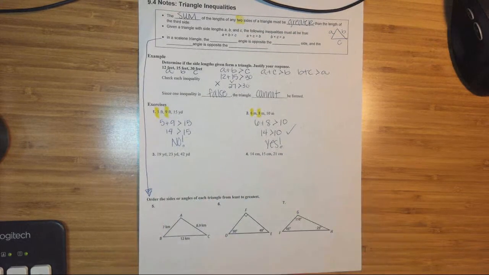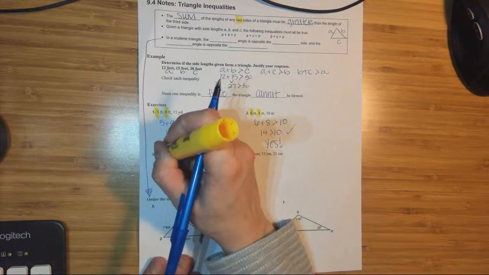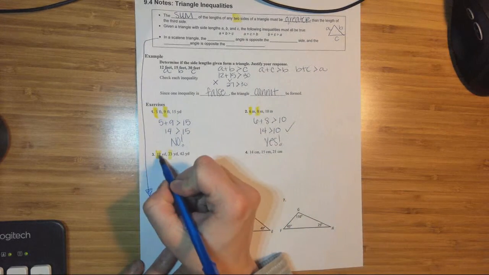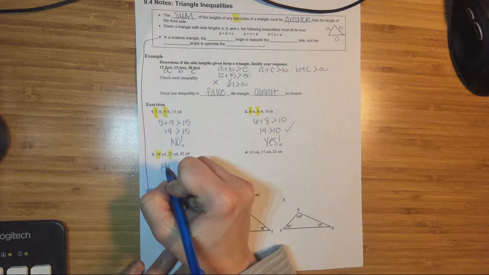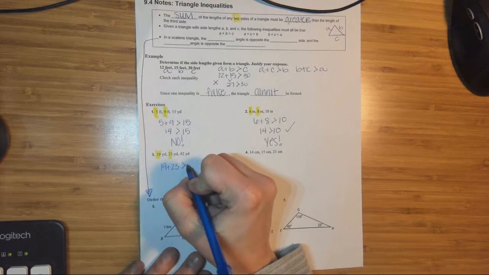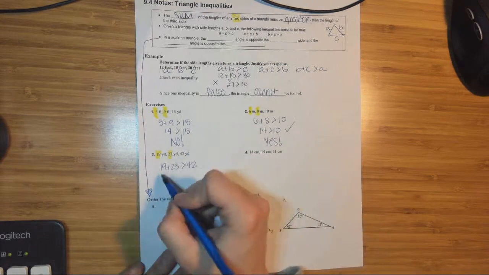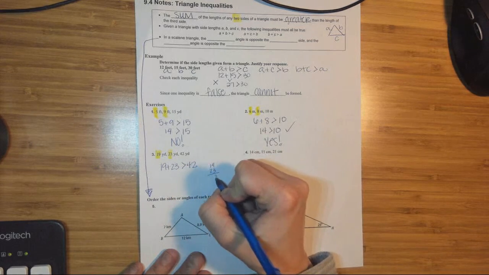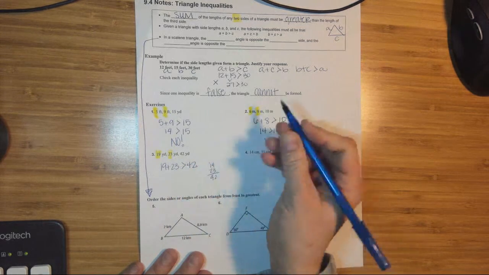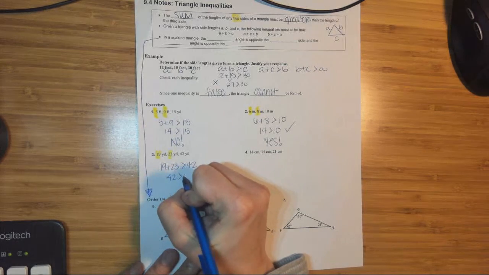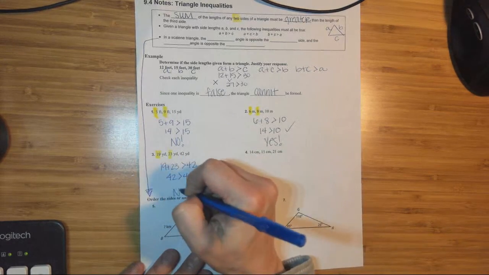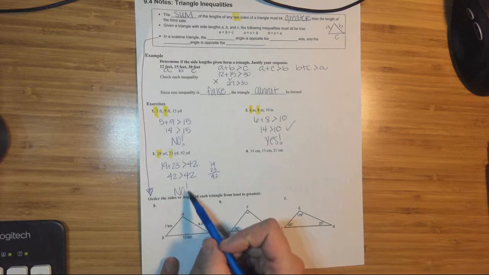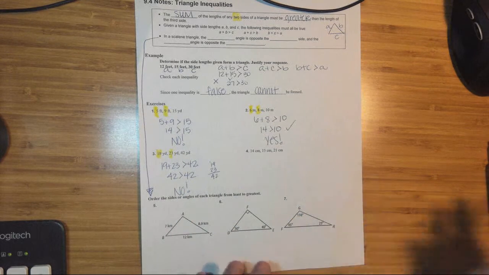Number 3. 19 and 23 are my two smallest side lengths. So 19 plus 23 has to be greater than 42. So I need to add 19 and 23 together. 9 plus 3 is 12. That's 4. So is 42 greater than 42? No, that is not true. They're equal. It's not greater. So this one will not form a triangle either.